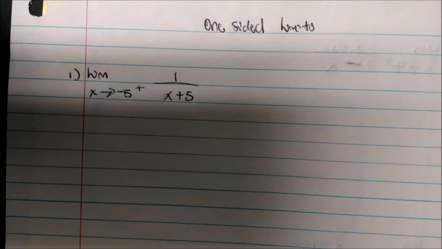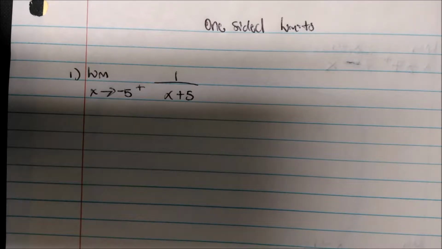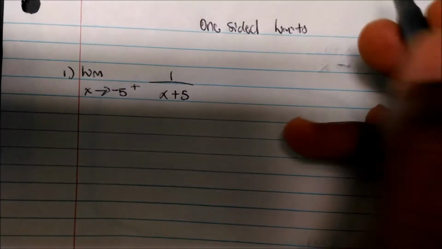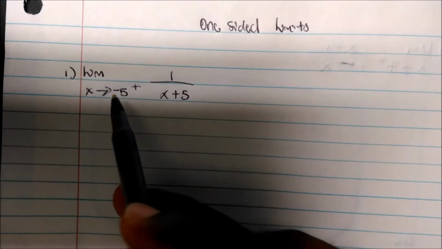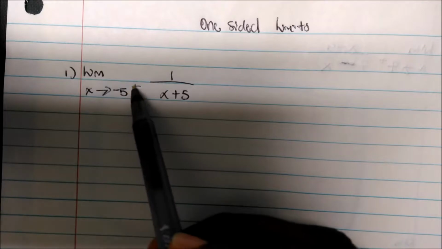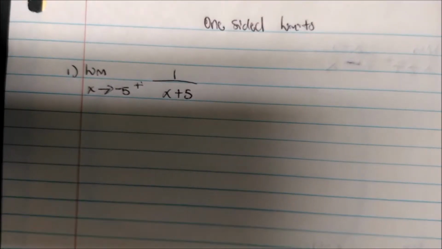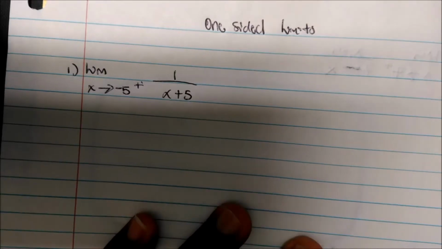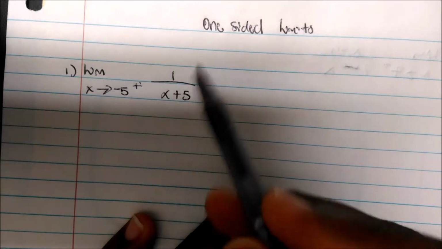And because they don't know how a graph looks, knowing calculus, knowing how the graph looks, your parent functions will make your life much easier in determining limits and so on, even derivatives, right? So looking at this, the limit as x approaches negative 5 from the right, this plus means from the right, of 1 over x plus 5. Well, certainly if I plug in negative 5 here, I get 1 over 0.